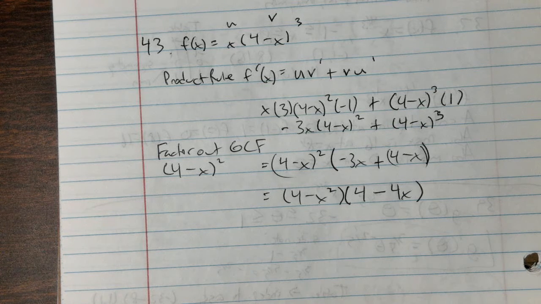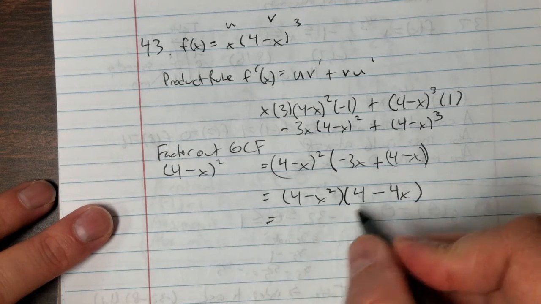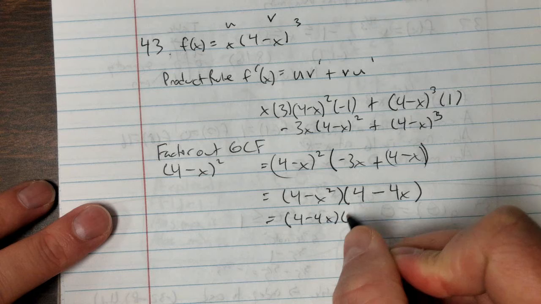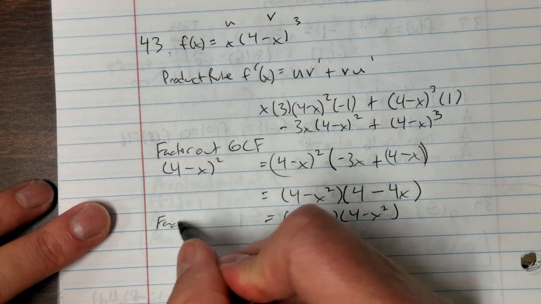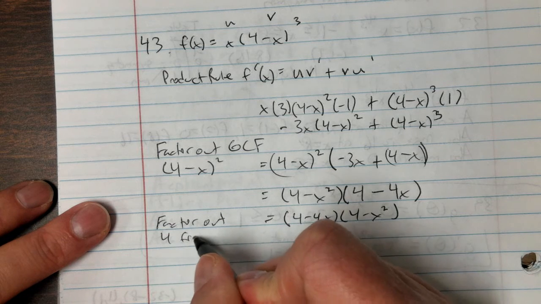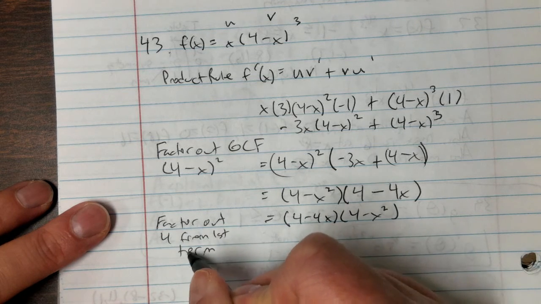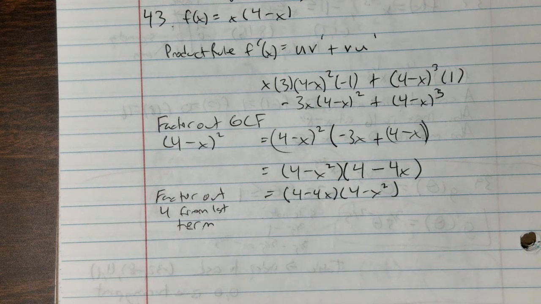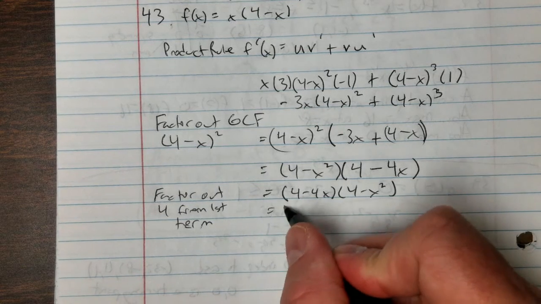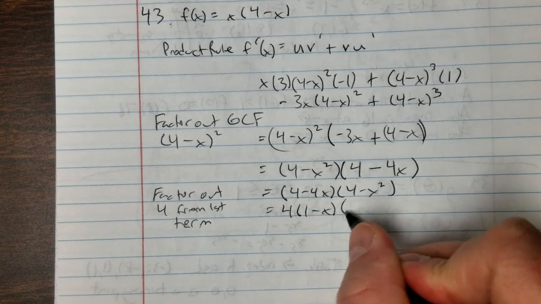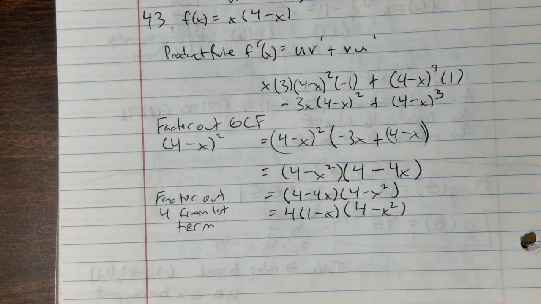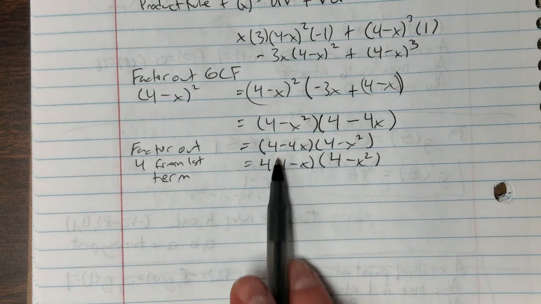Okay, so now what they're going to do is factor out a 4 from your first term. So what I want to do is just rewrite this and then factor out a 4 from your first term. So this would turn into 4 times (1 minus x), and then you're multiplying by (4 minus x) squared. So you're not factoring out from both terms. You can't do that. You're just factoring out from one of them.